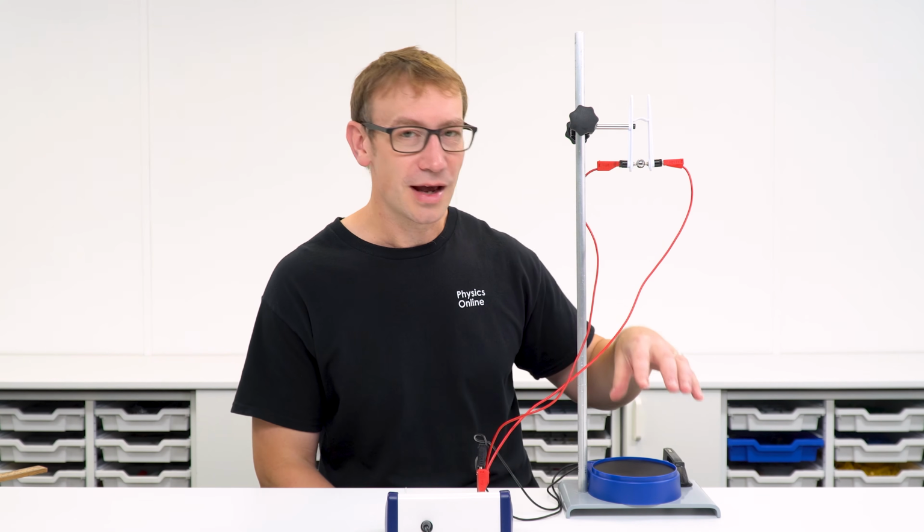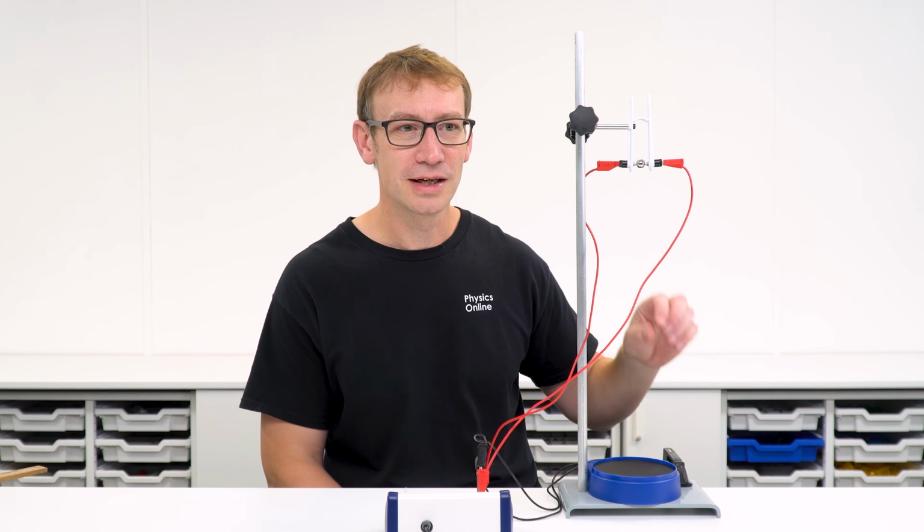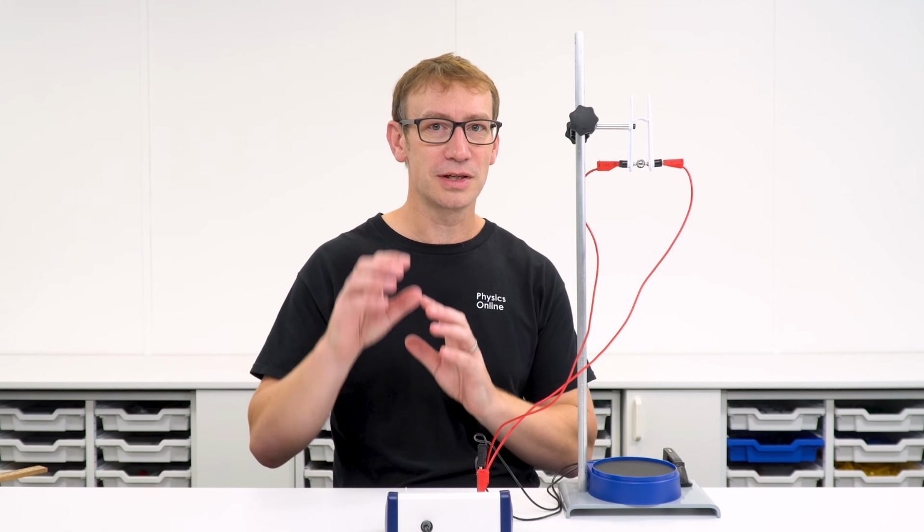Now this one happens to have a vibration sensor inside it, which is when it's knocked, is going to cause the timer to stop.